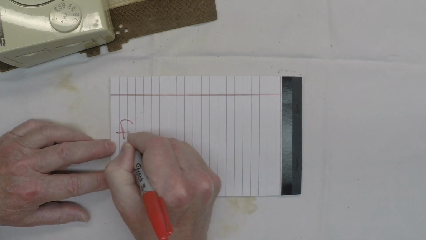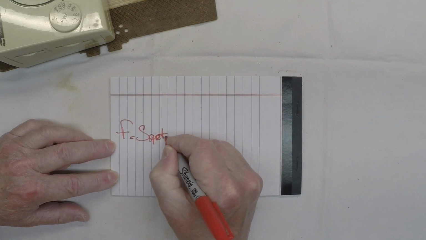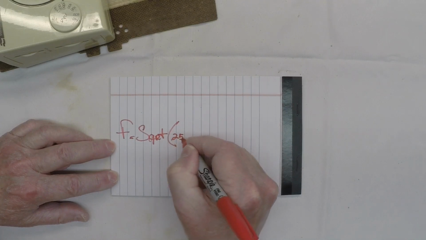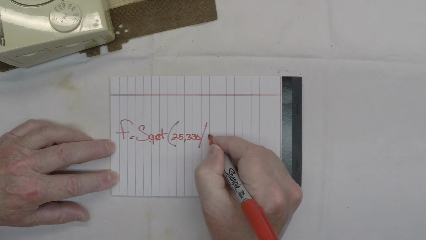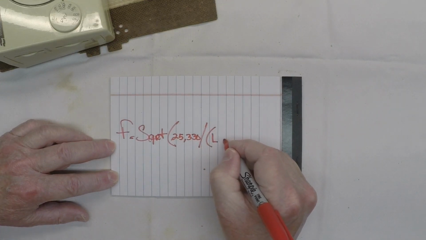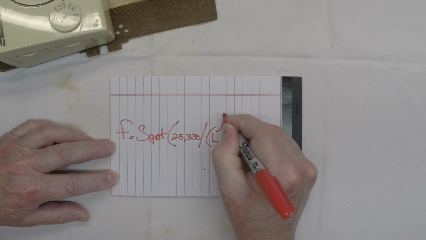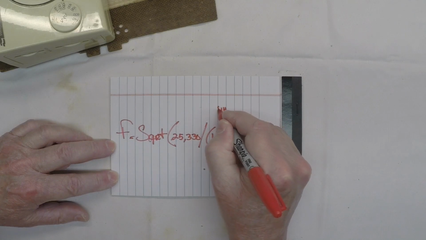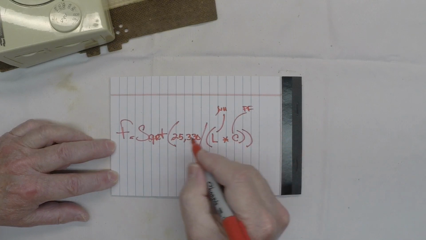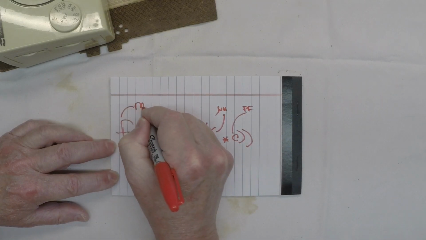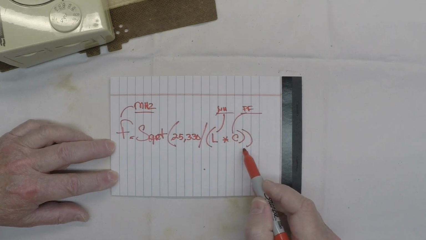So breaking this down again to simplify things, you can see the frequency will be equal to the square root of the 25,330, and again that will be our constant that we'll use going forward. We'll divide that by L times C. And what makes this simple, you can see L will be in microhenries, which is what we're used to working with in the AM band, capacitance in picofarads, and the frequency will come back in megahertz, which is a lot simpler to work with, of course.